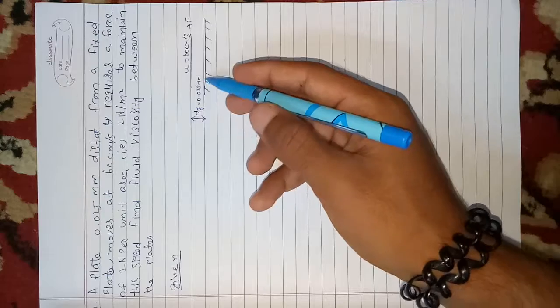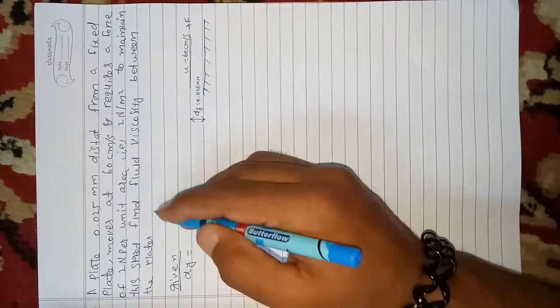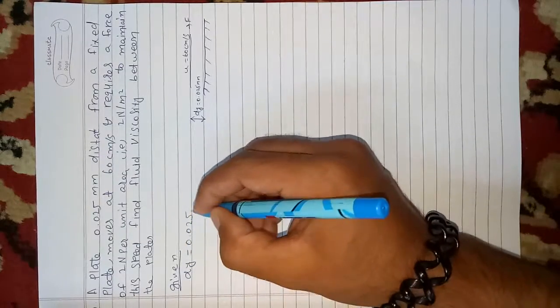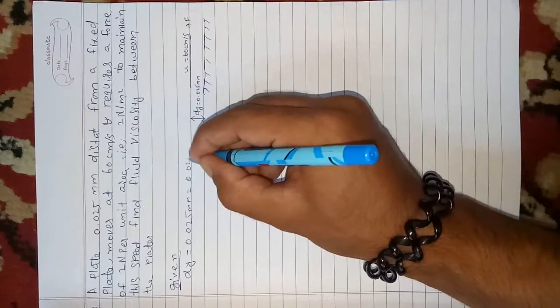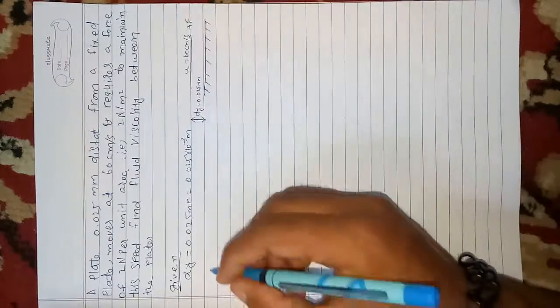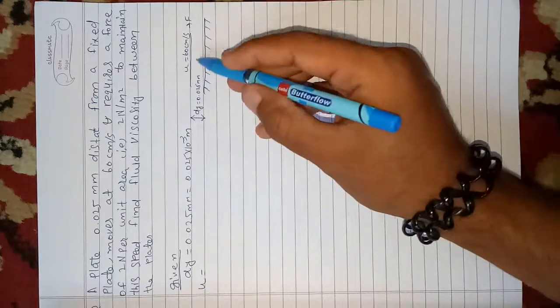Given is the distance between the fixed plate and the moving plate, dy, that is 0.025 millimeter, which is equal to 0.025 into 10 power minus 3 meter, and u is the relative velocity.